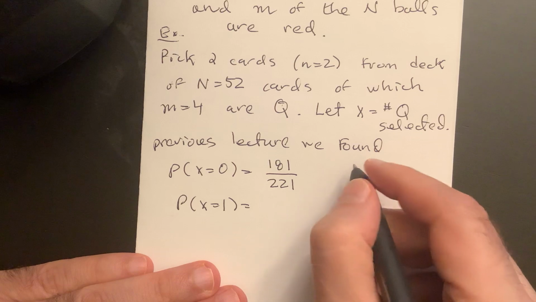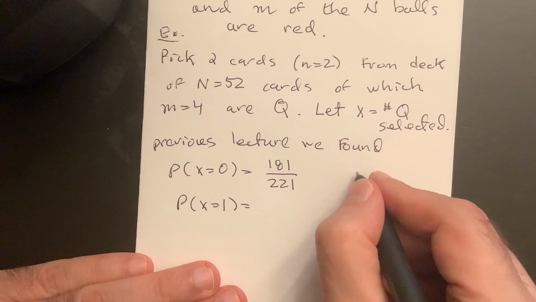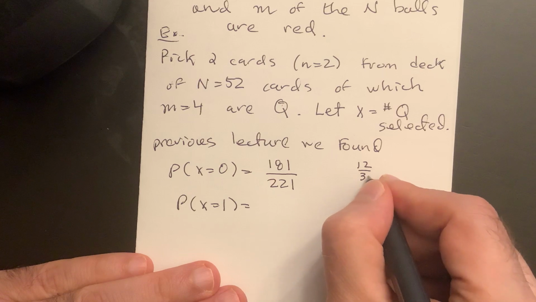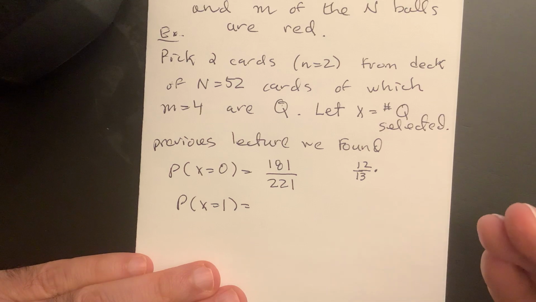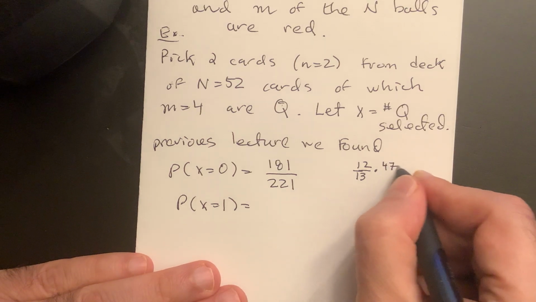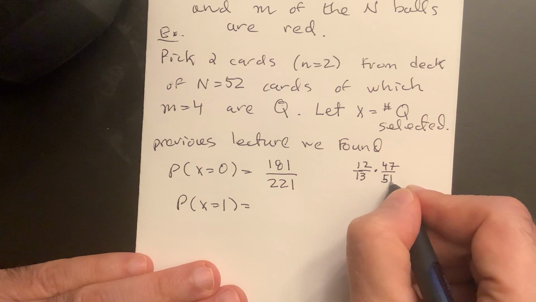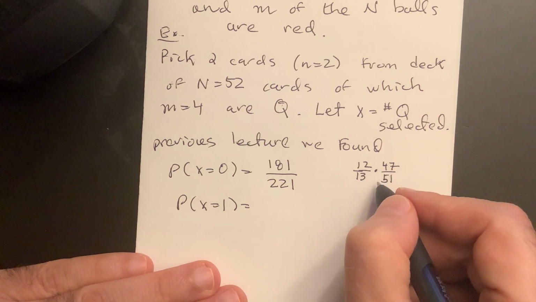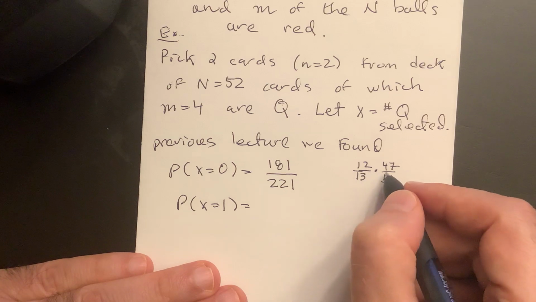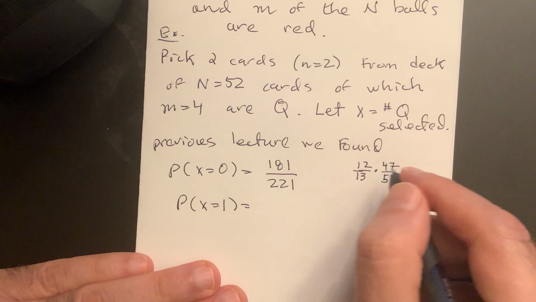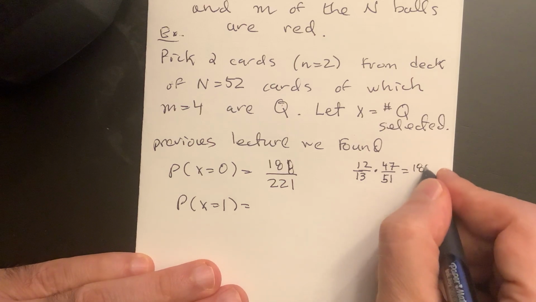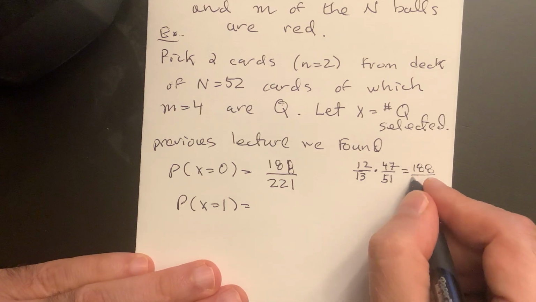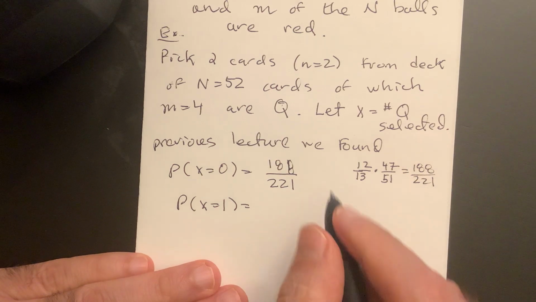Probability x equals 0: I pick no queens on the first one, so that's 12 out of 13. And then given I chose no queens on the first one, all 4 queens are still in the deck, so I have to pick 47 over 51 to get another no queen. So if I do this, what do I get? I get 4 times this, 188. I think that's what I want here. So this is 188 over 221. Yes. Okay, so that's this one.